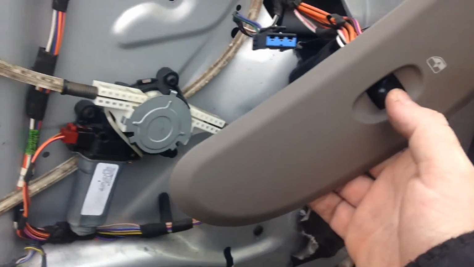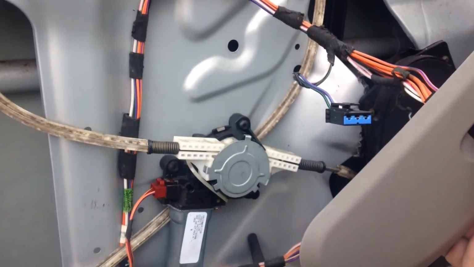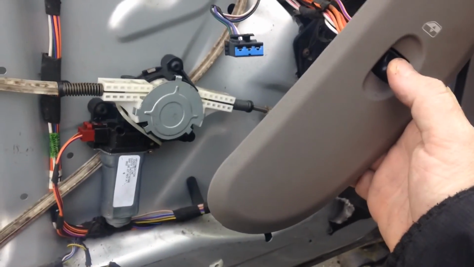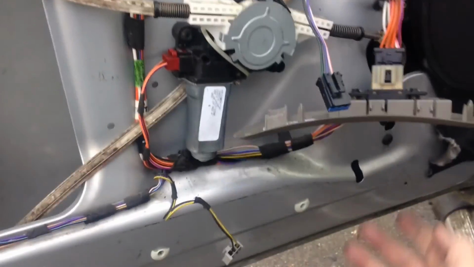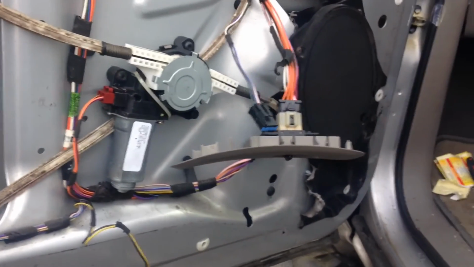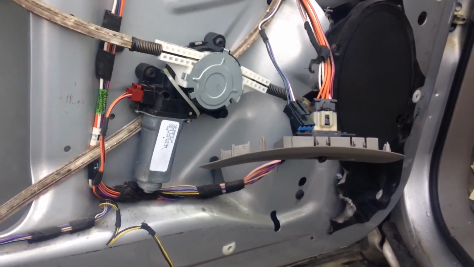Let's do the window down. There's stop, up. Yeah, that's good. Down, stop. It seems to work, and the motor is working fine. So there's a nice quick fix to put things back together again, and that's how to repair a window motor.